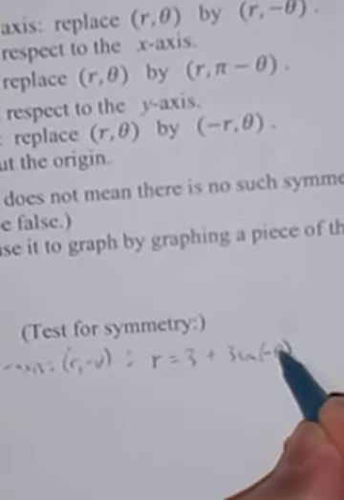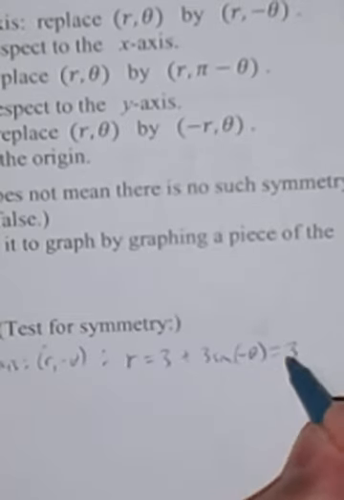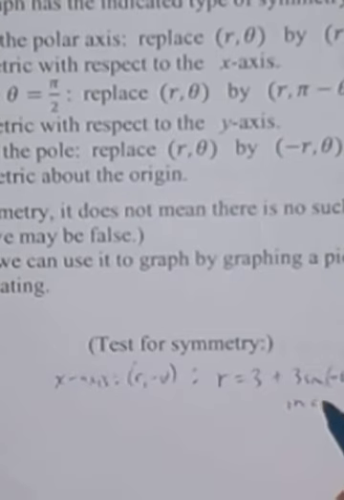If you remember that sine is an odd function, that means we can move the negative out. This would be the same as 3 minus 3 sine theta. And that's not equivalent to 3 plus 3 sine theta. So therefore, we'll say this test is inconclusive. We cannot tell if there's symmetry across the x-axis.